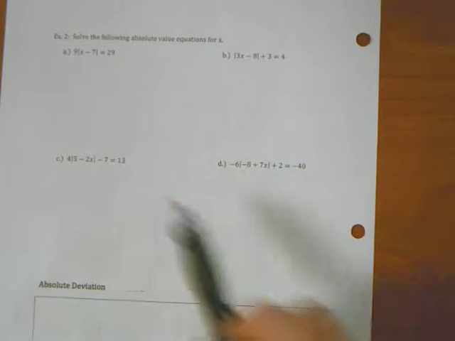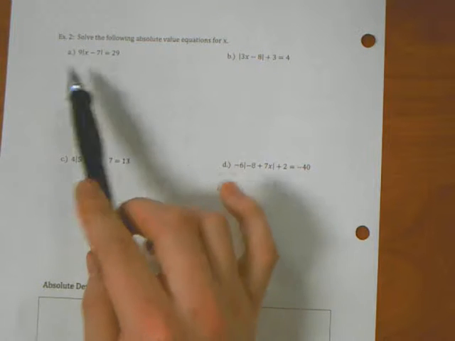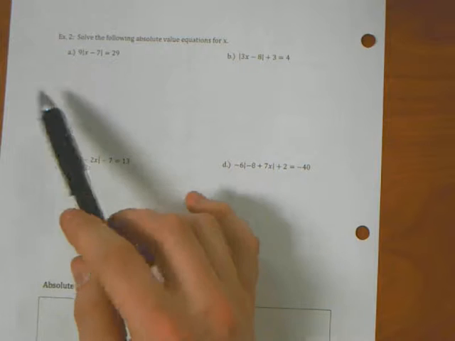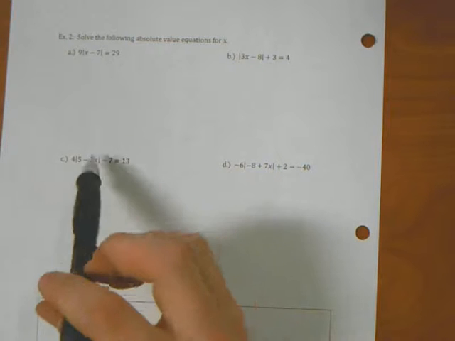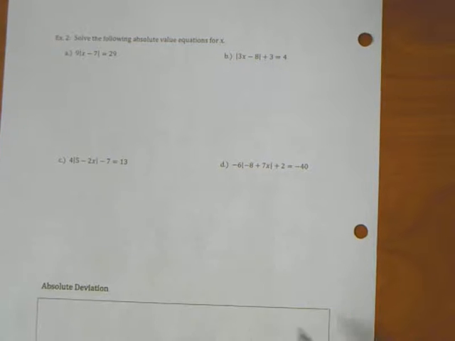By... So if I told you that this left side, we read this as 9 times the absolute value of x minus 7. Same thing as... Yeah.